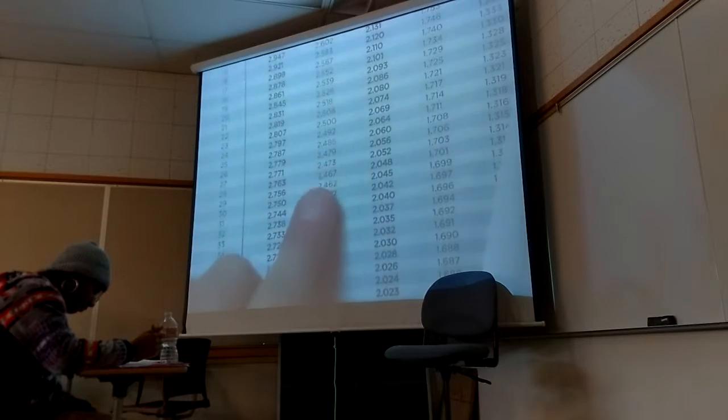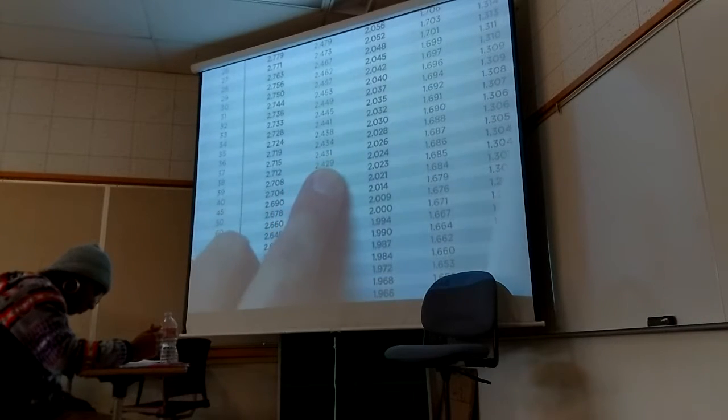So I need to know the degrees of freedom. What's that? 38. And I want 98% confidence. So I'm going to use this column here, and I'm going to stop at 38. So I get 2.49.